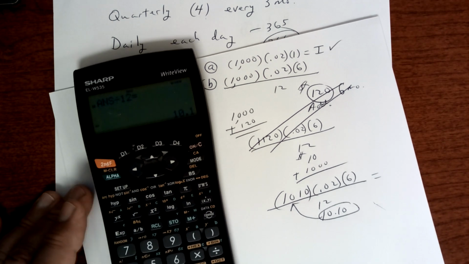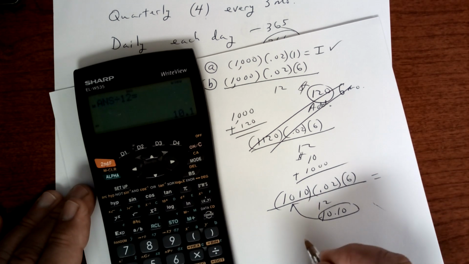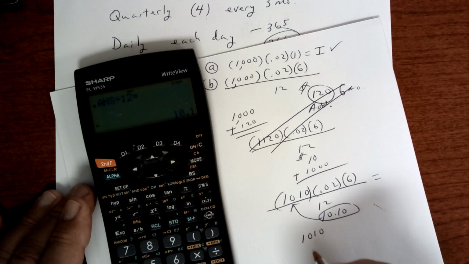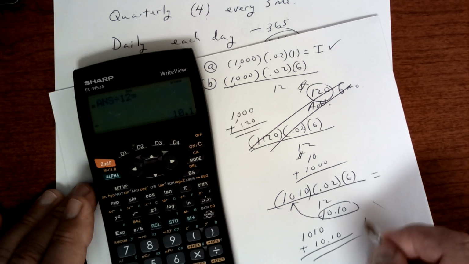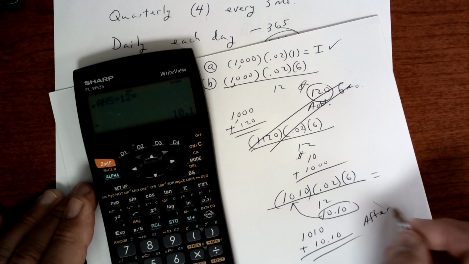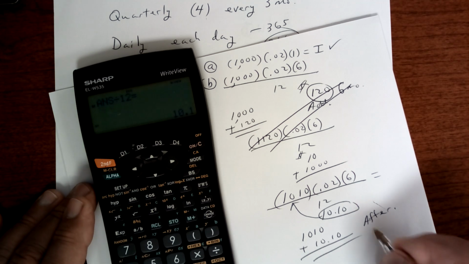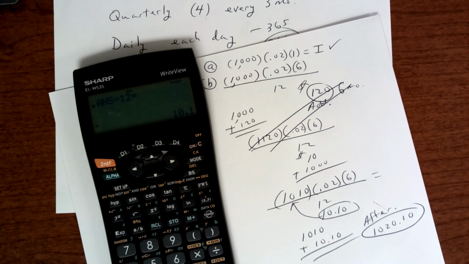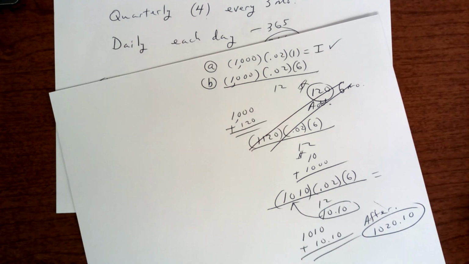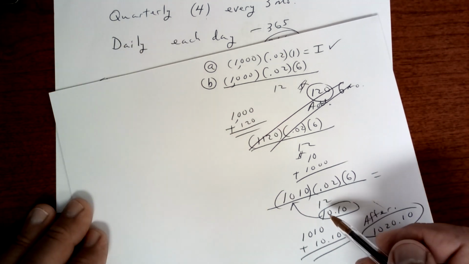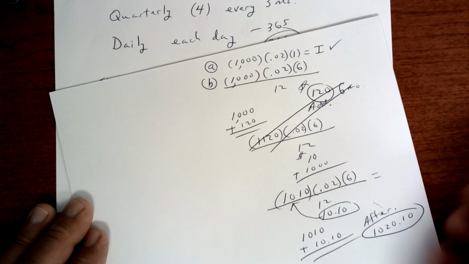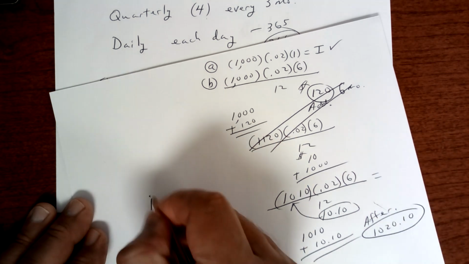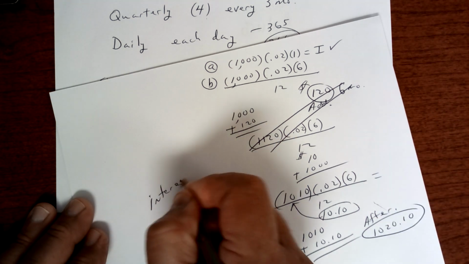And that's what compound interest is. So you're going to take the 1010 plus 10.10, and after 1 year, you have 1020.10. And that's what compound interest is. So what happens is your interest starts making interest. Say that again. Interest starts making interest.